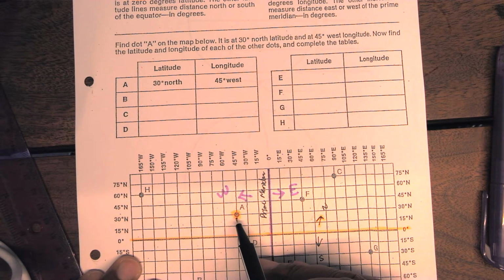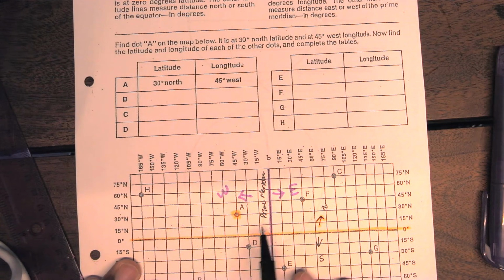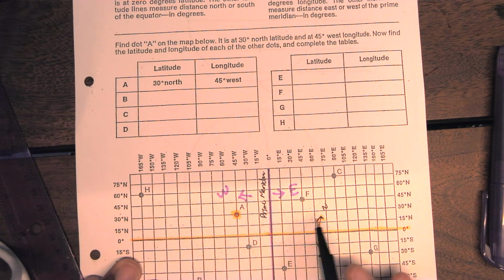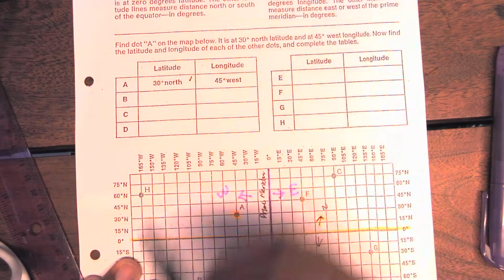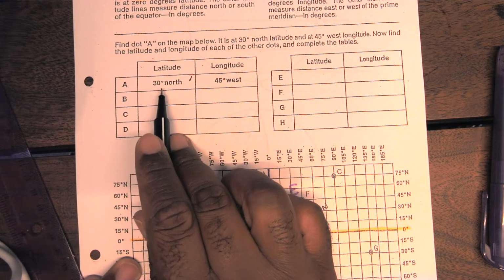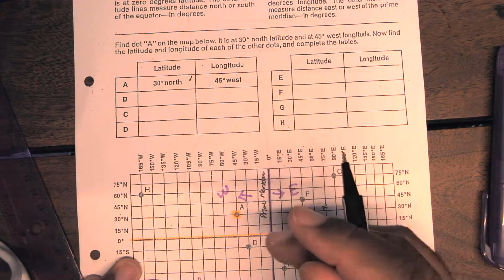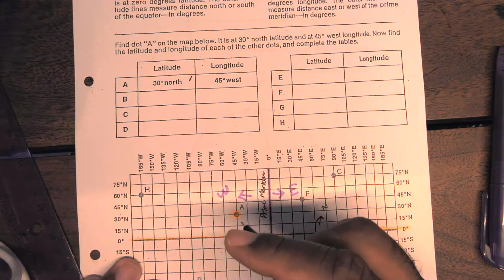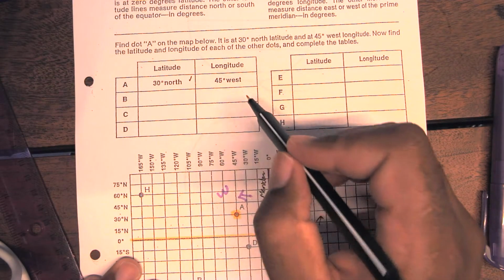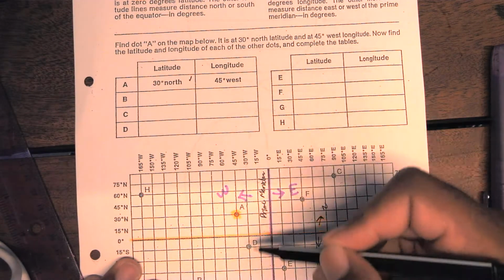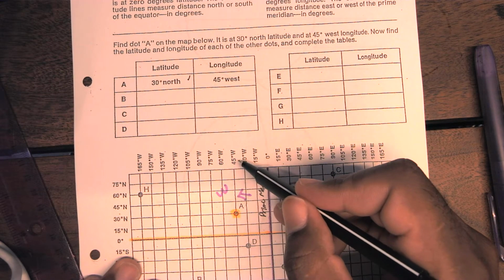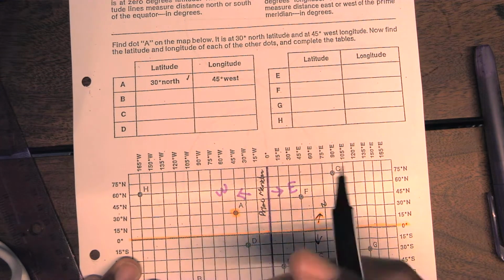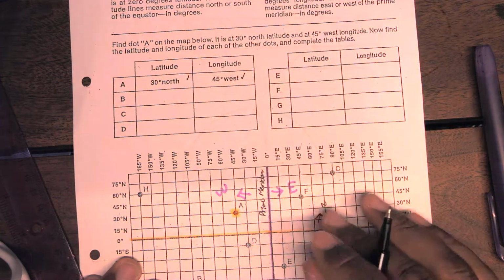And point A is on, if you look closely, the lines that are running left to right, the horizontal lines, it's going to be 30 degrees north. So it's already written here, but point A is on 30 degrees north. And if you look, its longitude placement is, if you look closely on the lines that are running top to bottom, it's going to be on line 45, and it's going to be in the western hemisphere, so it's going to be 45 degrees west.